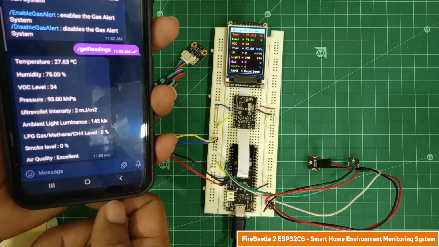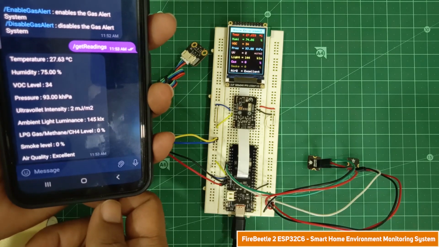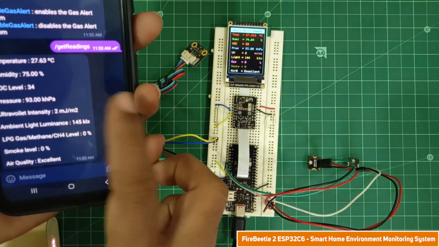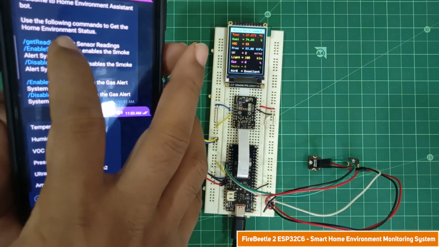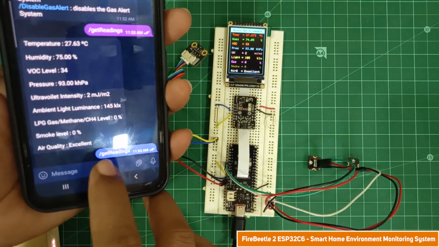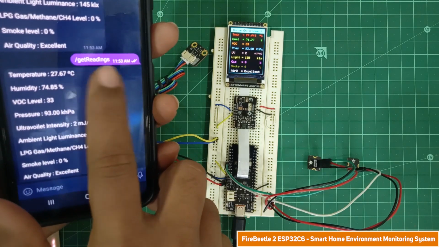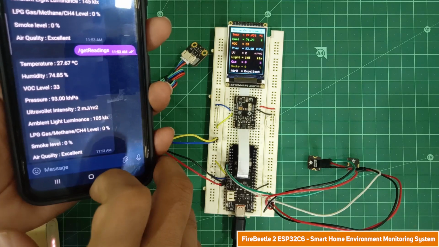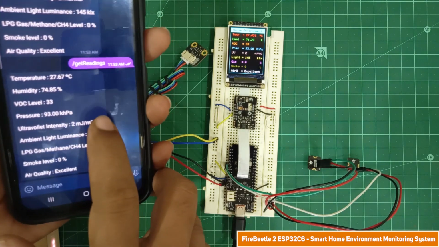Pressure, ultraviolet intensity, ambient light, methane gas level, CH4 level, smoke level, and air quality. In this way you can send this command. Let's send it again. You just have to enter this command and send it, get readings. Likewise you will get different parameters.